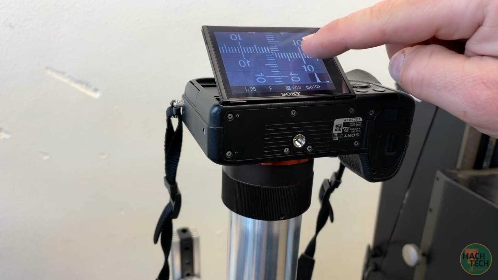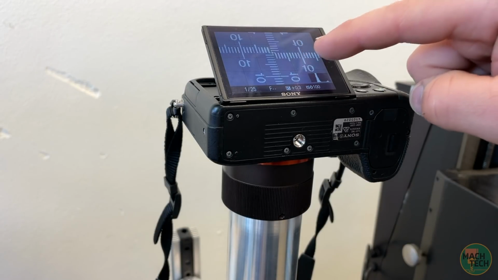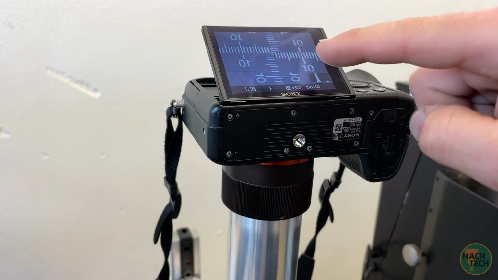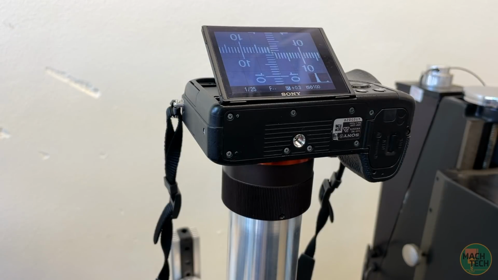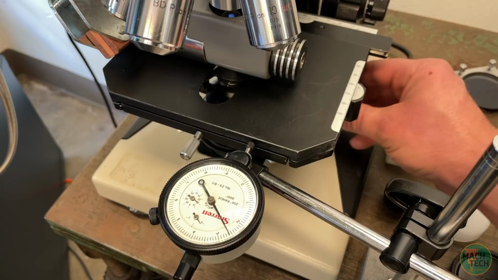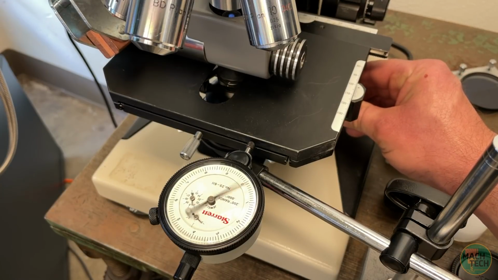So you can see the scale right there. I'll actually switch over to this footage in just a moment. But let me talk briefly about how I'm going to check the spacing between the graduations. I've got this indicator set up on the side of the stage so that when I translate it in this direction, I'll be able to read that movement.